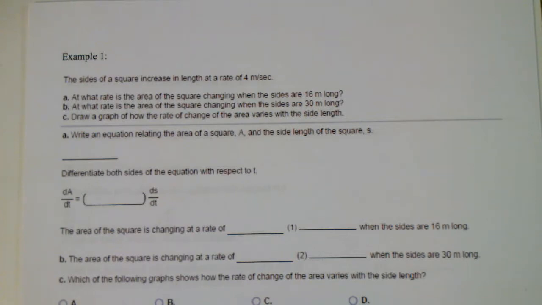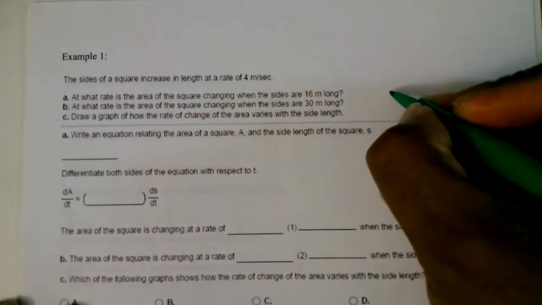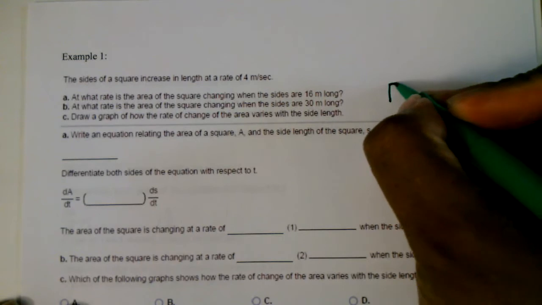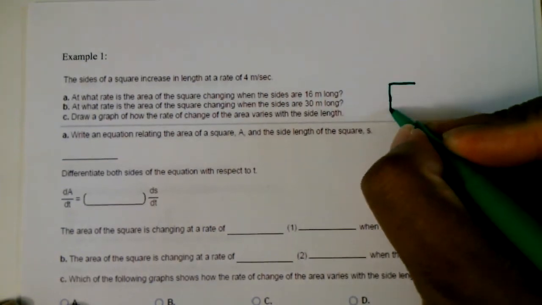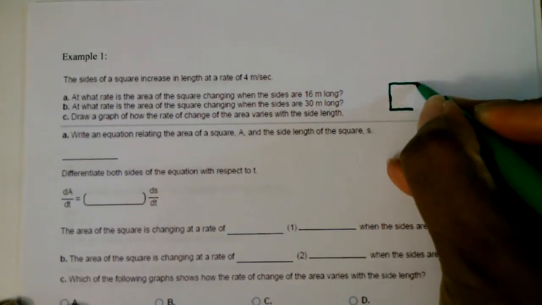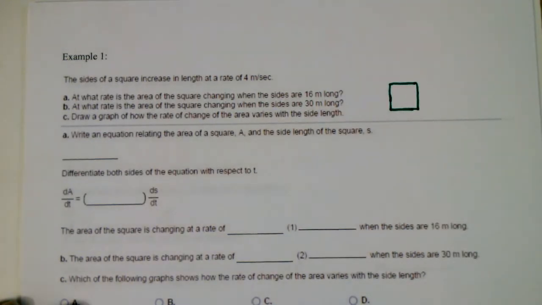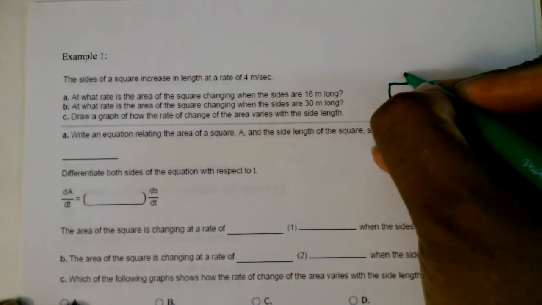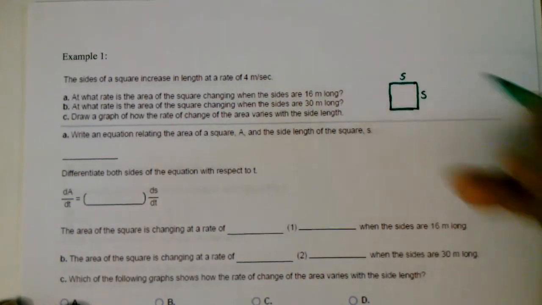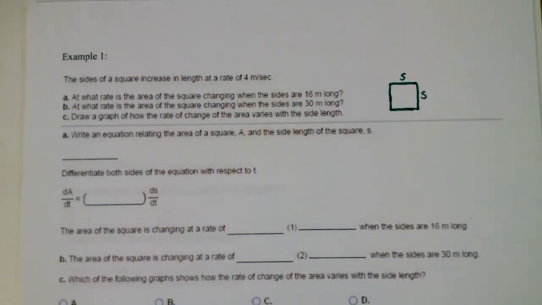Probably one good way is to go ahead and draw a figure of the square, which is what I'll do right here. It's just a sketch of a square. In a square, we have a side and a side.